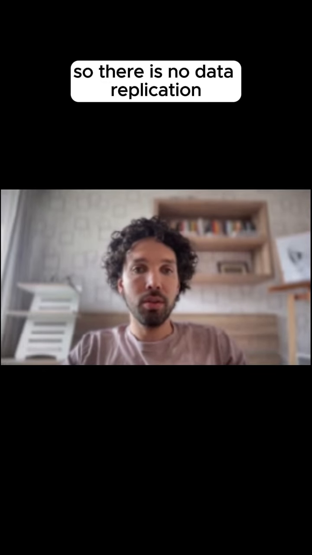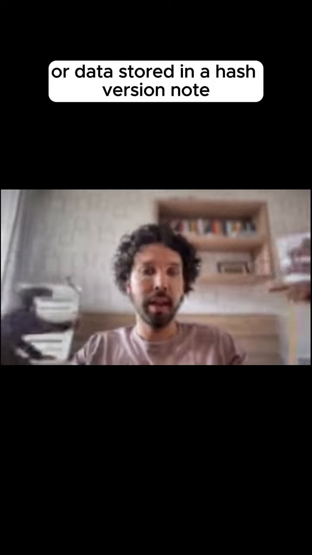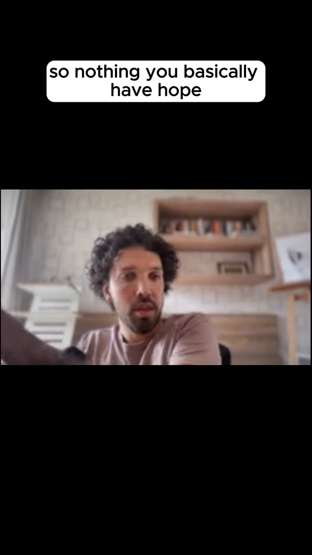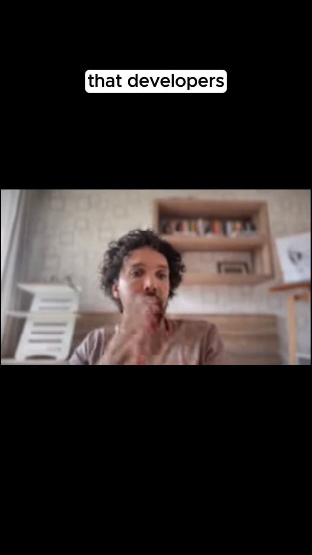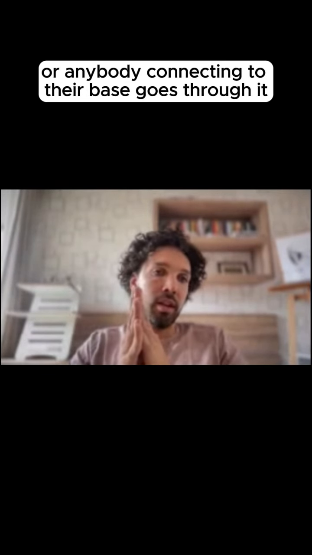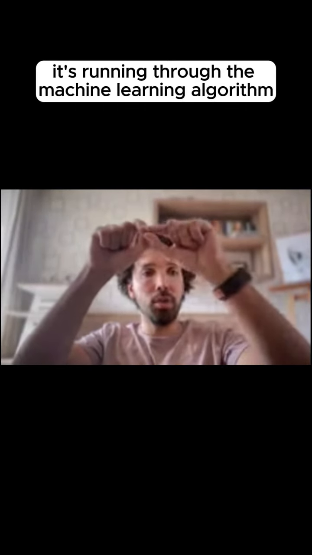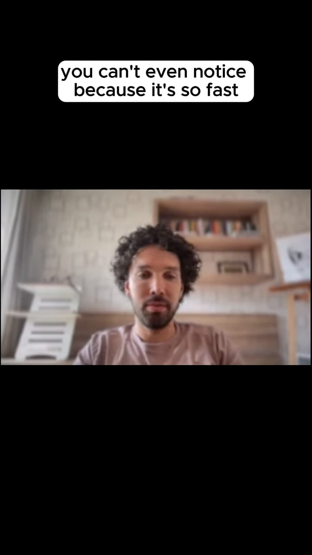So there is no data replication. You don't have a temporary table where data is stored in a hashed version. There are no changes to your database. You basically have Hoop sitting as a proxy in front of your database that developers or anybody connecting to the database goes through. When data is coming out, it runs through the machine learning algorithm, redacting, wrapping it back into the protocol, and sending the output to the client. And you can't even notice because it's so fast.